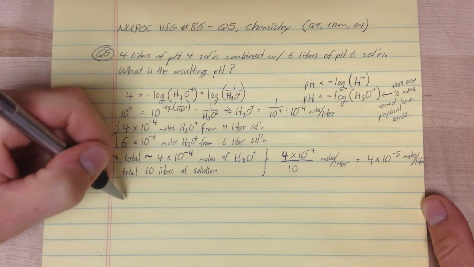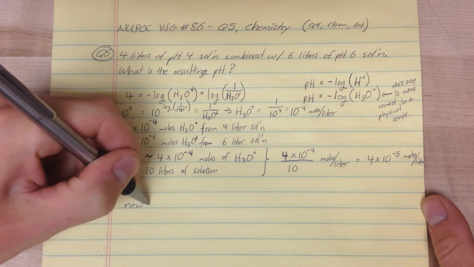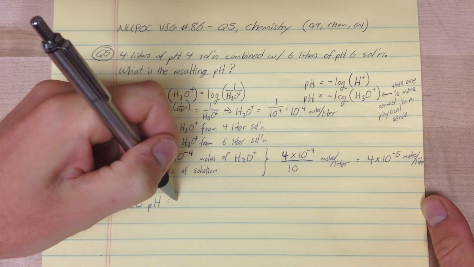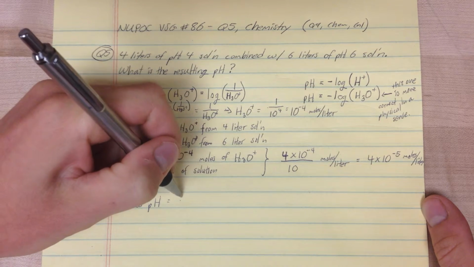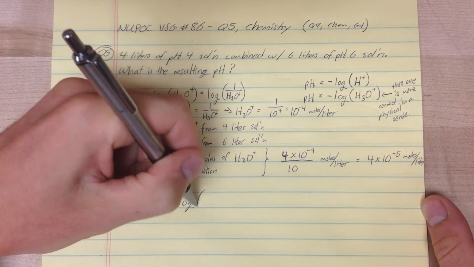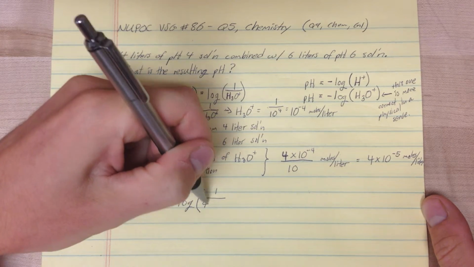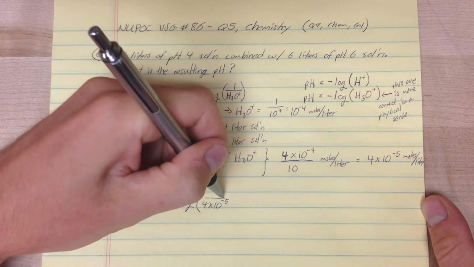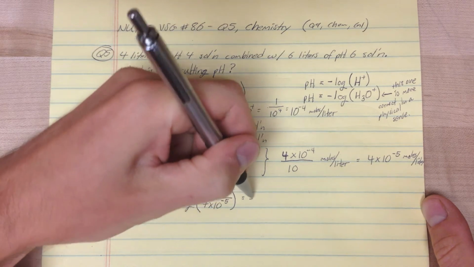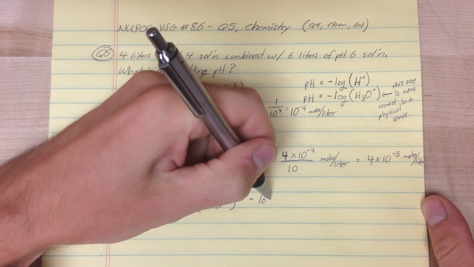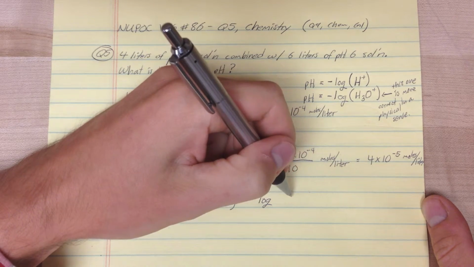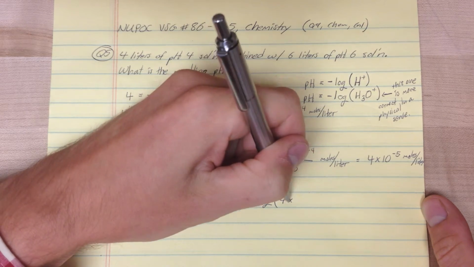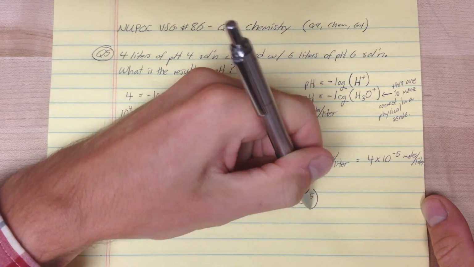And now I can just go ahead and say the new pH equals the log of 1 over 4 times 10 to the minus 5th, which is the same thing as saying negative log base 10 of 4 times 10 to the minus 5.